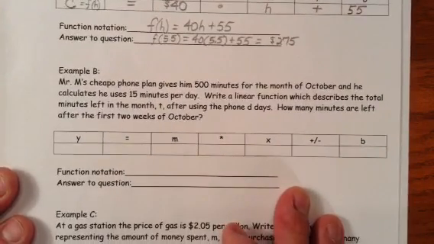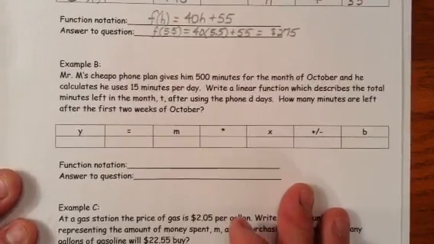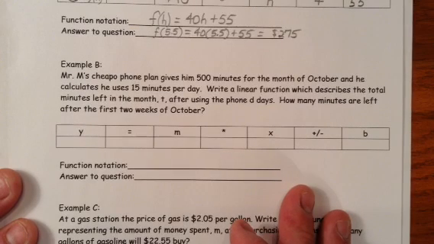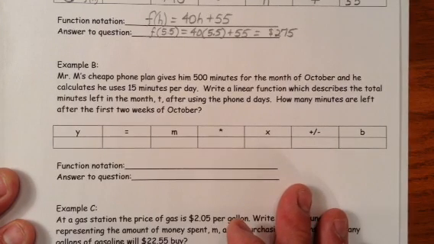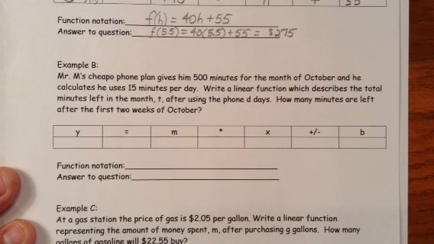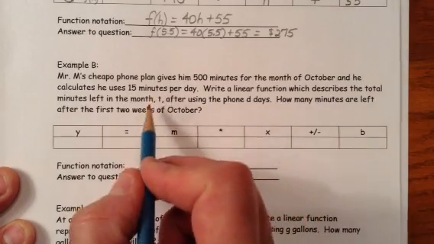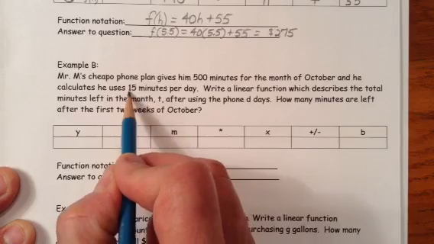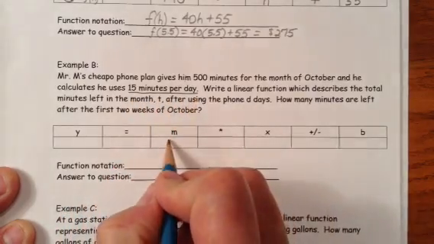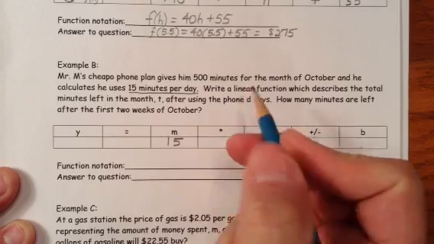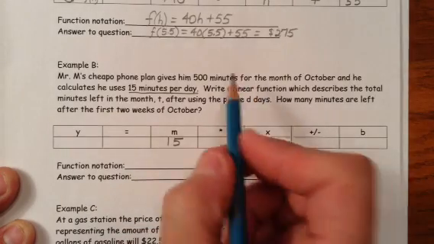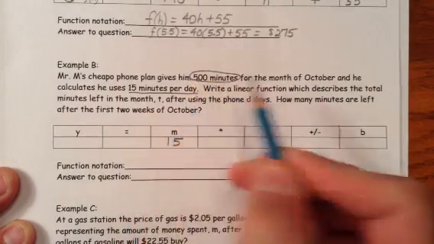Next example. Mr. M's cheapo phone plan gives him 500 minutes for the month of October, and he calculates he uses 15 minutes per day. Write a linear function which describes the total minutes left in the month, T, after using the phone D days. How many minutes are left after the first 2 weeks of October? So as we go looking for our rate of change, we'll underline that 15 minutes per day will be our slope, rate of change, and the initial amount of minutes for October is going to be 500.